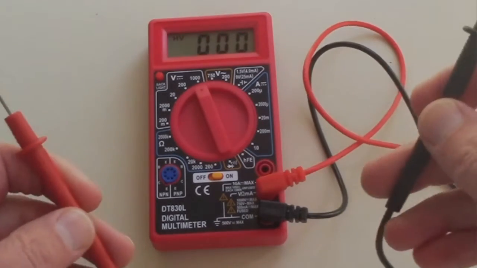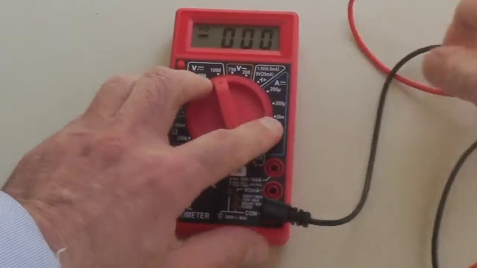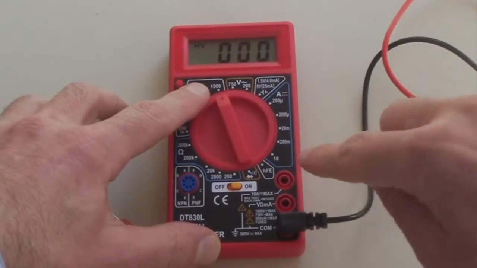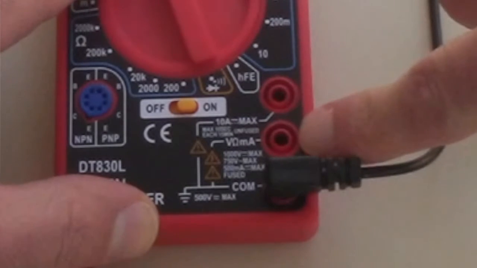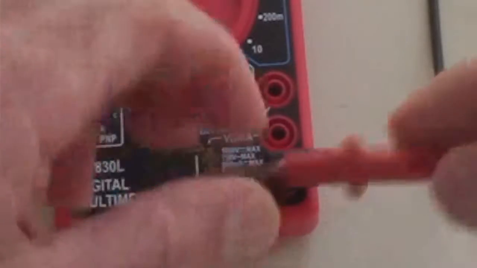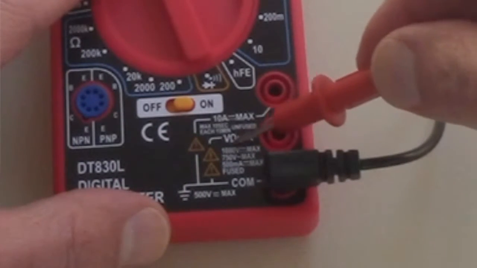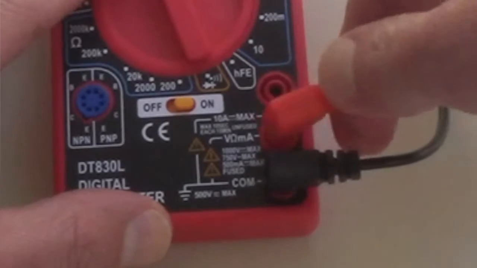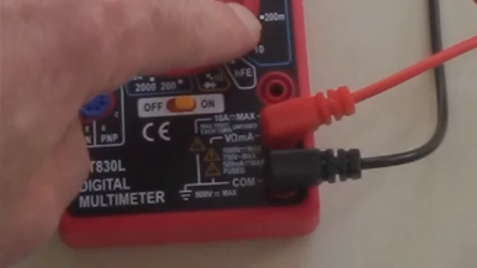About the wires or leads, put the black one always in the COM, after common. The red one will go either in the 10 amps max or the V omega milliamps. That indicates what you can measure. You will use the V omega milliamps to measure voltage, resistances, and only small currents up to 200 milliamps.